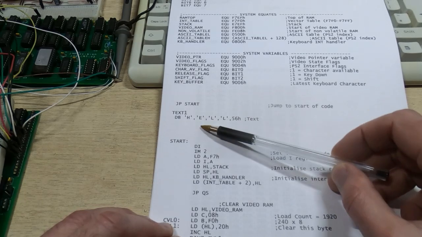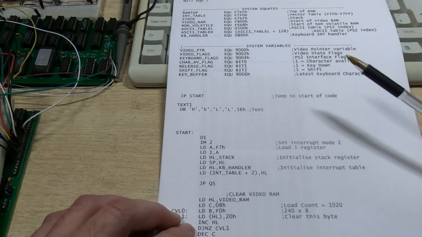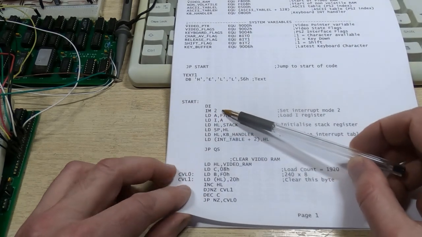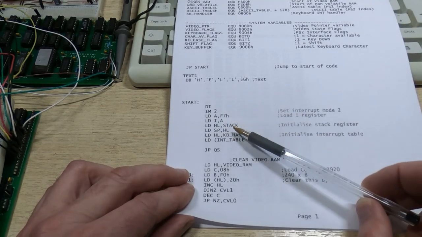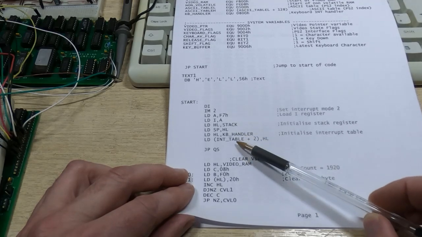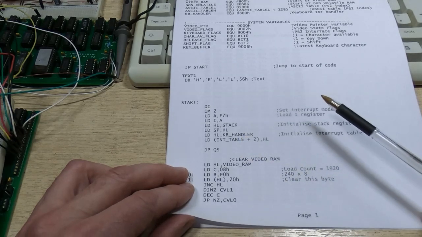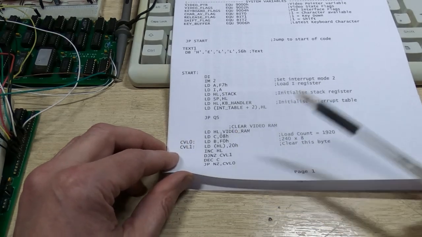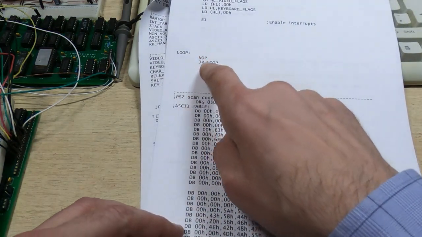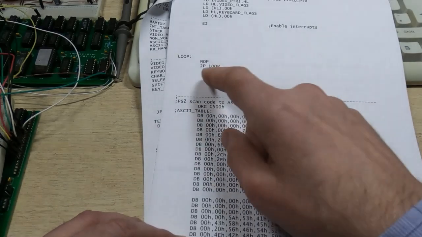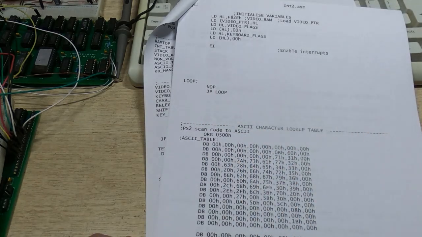The code then starts. We jump over some dummy text here. This is just, as I said, because this is going to form the basis for the structure of our boot ROM. We then initialize the interrupt mode we're going to use, load the I register, initialize the stack pointer, and then we load the value into the interrupt handler table that we're going to use for our particular interrupt handler. We clear the video RAM, and then once we've done that, we enter a very small indefinite loop. So the Z80 will just spin around this loop indefinitely. And what it's doing is just waiting for an interrupt from the keyboard.